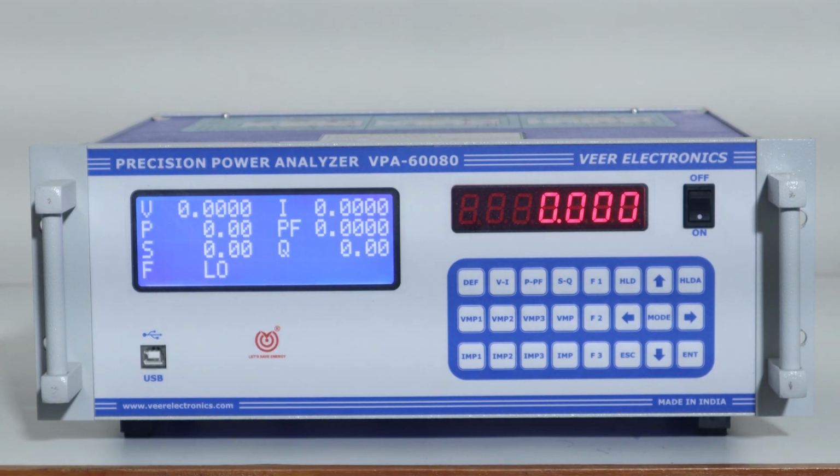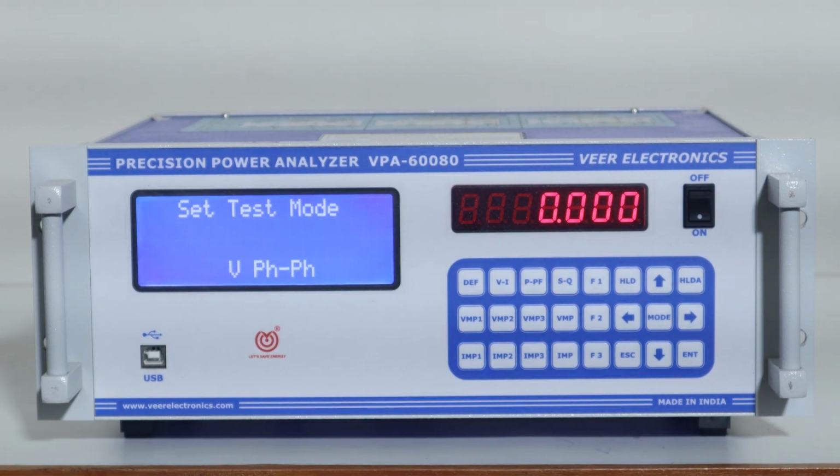Today, we are going to explain mode setting of Veer Make Precision Power Analyzer Model 60080. Press the Mode key to enter the setting. After pressing the Mode key, you can see the Test Mode of the Power Analyzer.